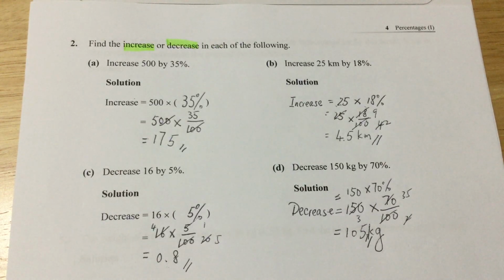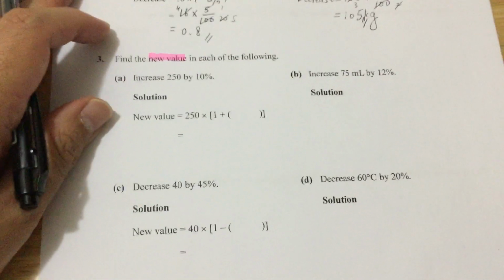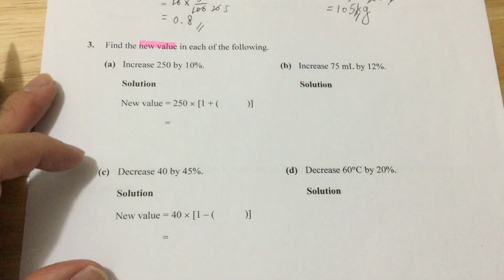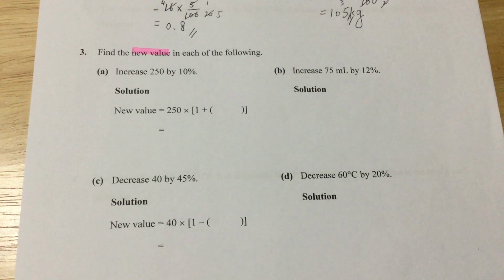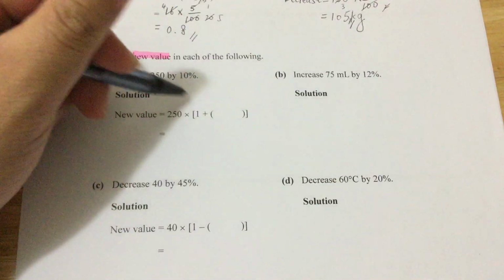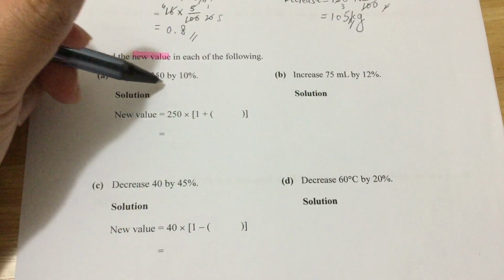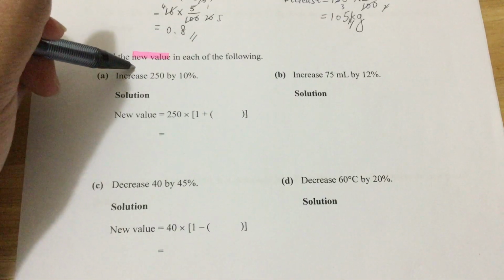Okay, if you cannot continue, just pause the video and we will go to question 3. Okay, this time question 3. Find the new value. This time for the increase 25 by 10%, you will see something like this. Because we add something, we are going to find the new value.